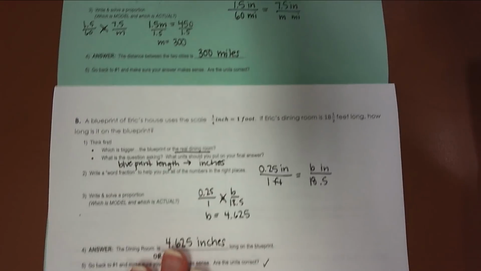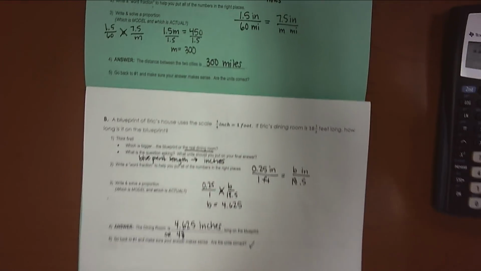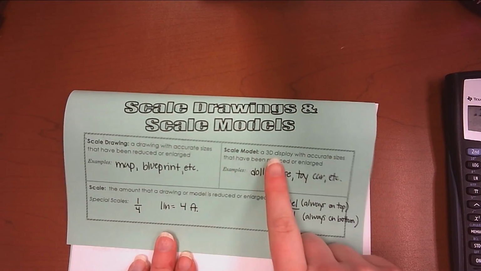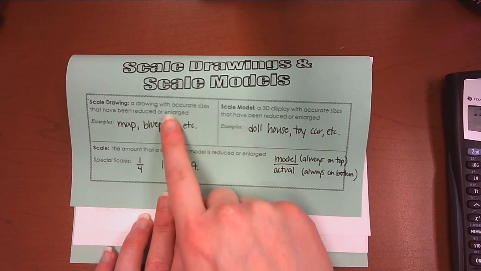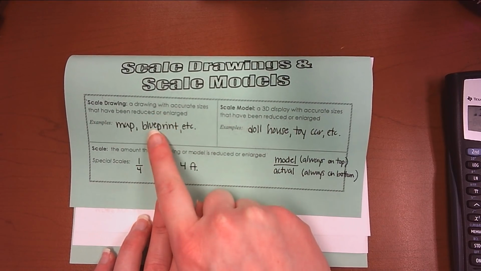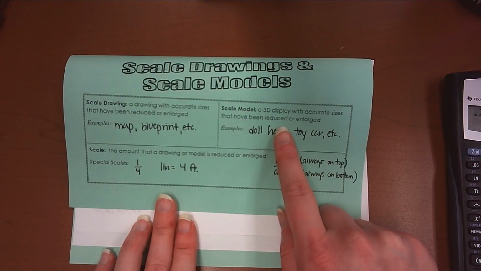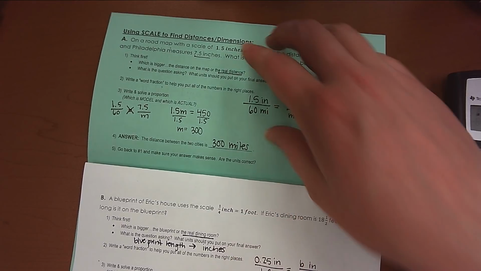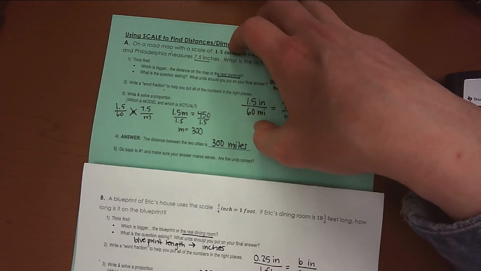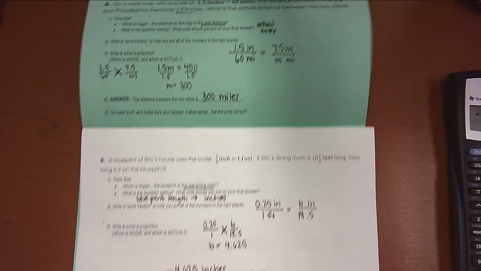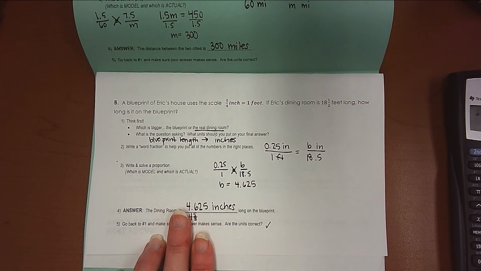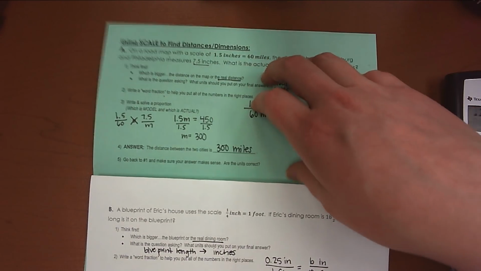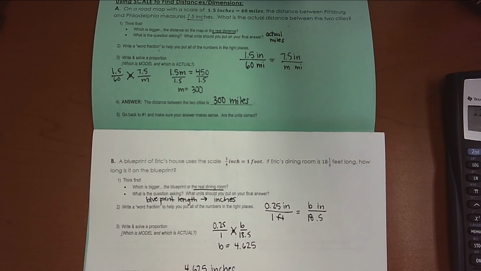So to start today, we've defined scale, and what scale is. We've defined scale drawing and scale model and distinguished the difference. Scale drawing is a 2D map or blueprint. A scale model is a 3D display. And then we did 2 examples where we were using scale drawings to find missing lengths, either on the drawing or in real life, based on a scale, a fraction that we were given to represent that situation.